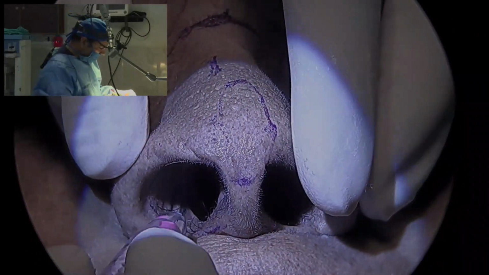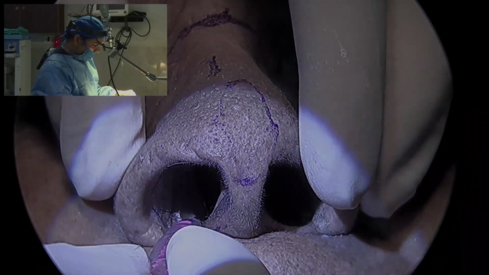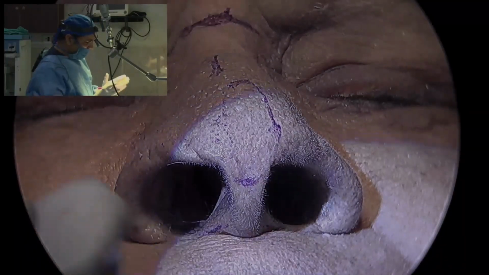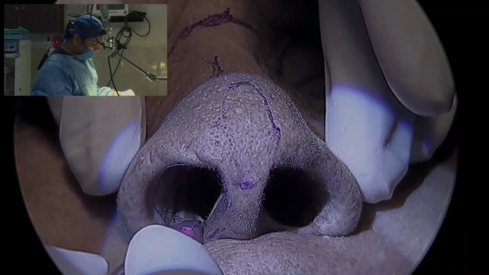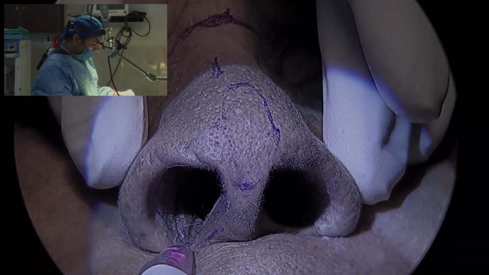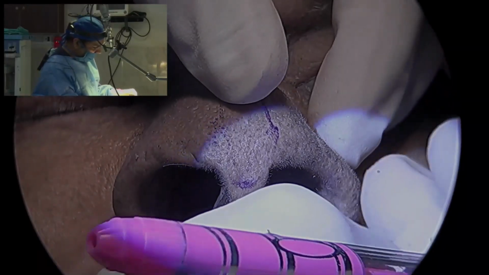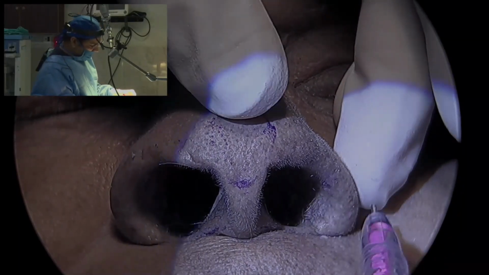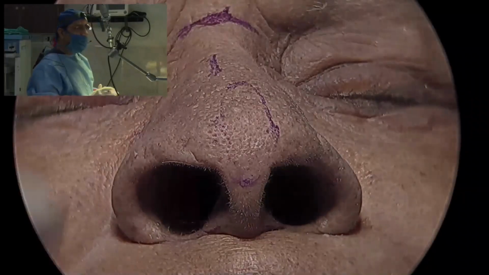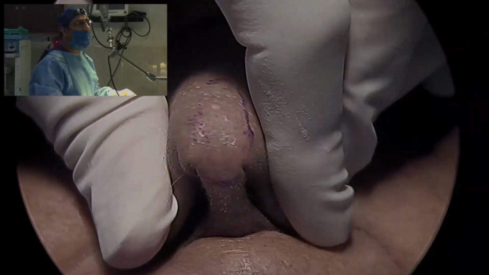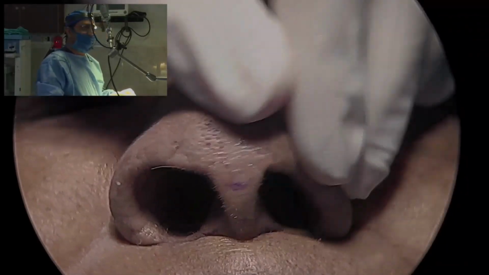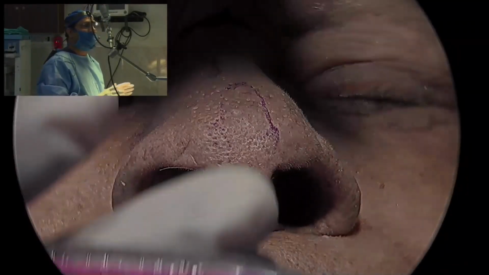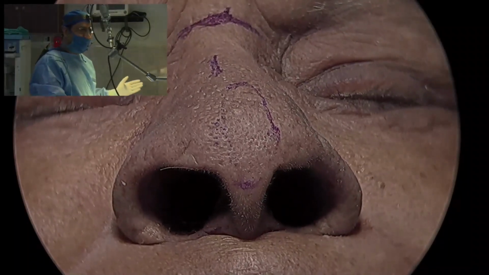And now this sill part: if you want to reduce the size of the nostril, then you excise this sill area. And if you want to reduce the flaring of the ala margin, then you excise this ala base. So this is the importance of the anatomy of the nose. So we discussed the important surgical landmarks of the soft tissue envelope.